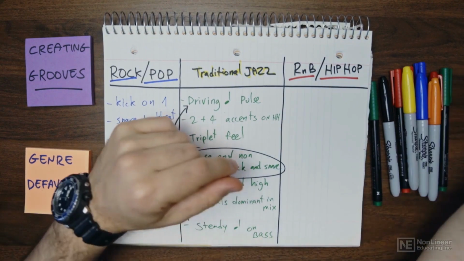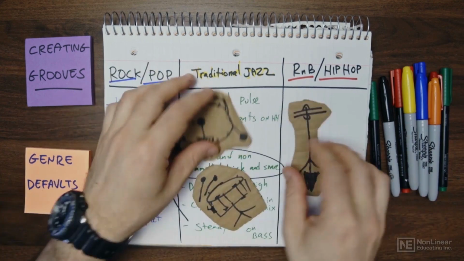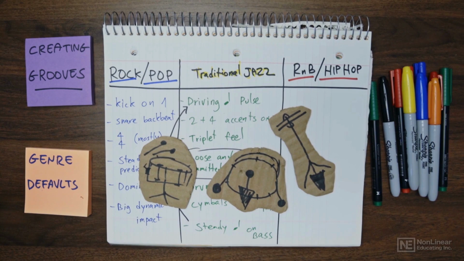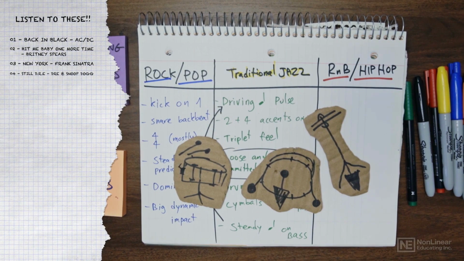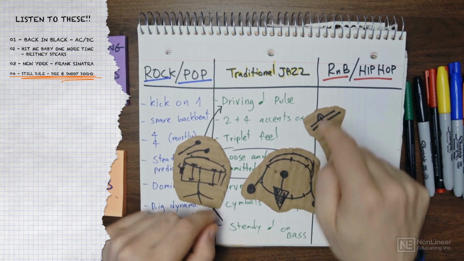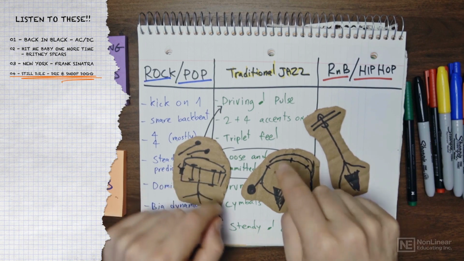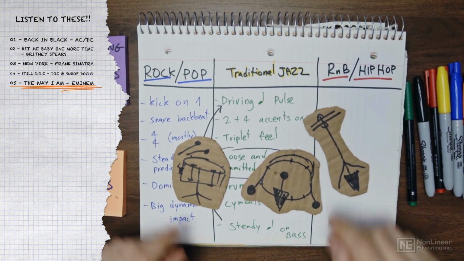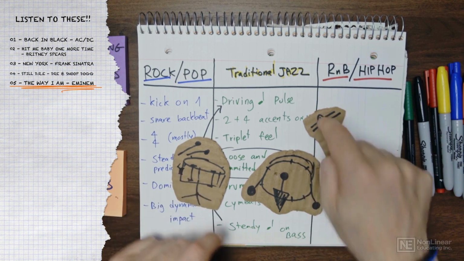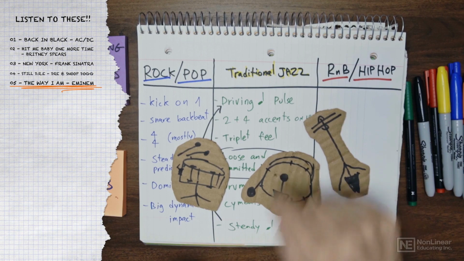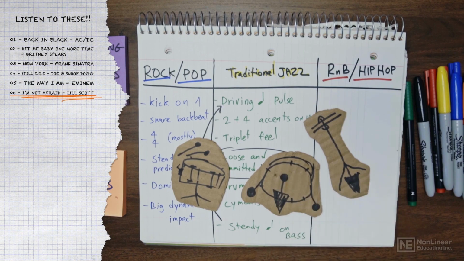In R&B or hip-hop, the main role of the groove is to be steady and to support the vocalist or the rapper. The content of the groove varies a lot. Here are a few examples. Still D.R.E. by Dre and Snoop Dogg, The Way I Am by Eminem, or a more syncopated one, I'm Not Afraid by Jill Scott.